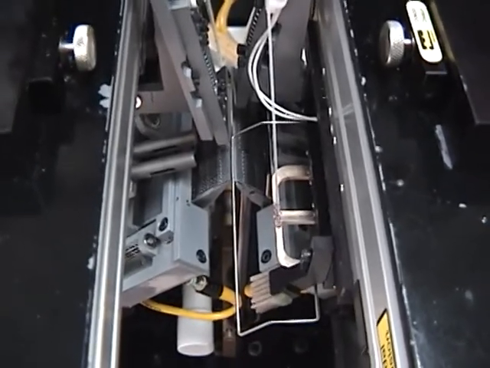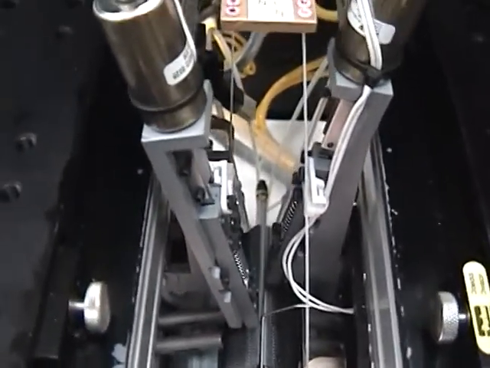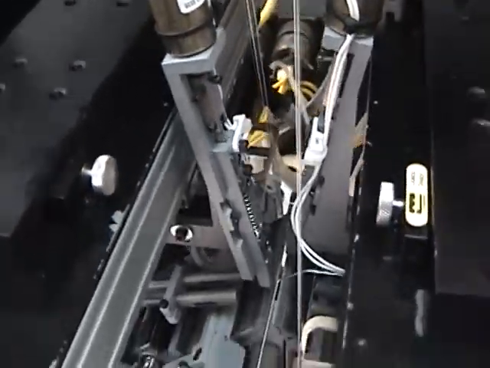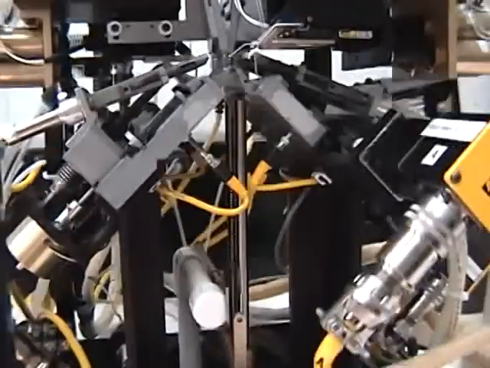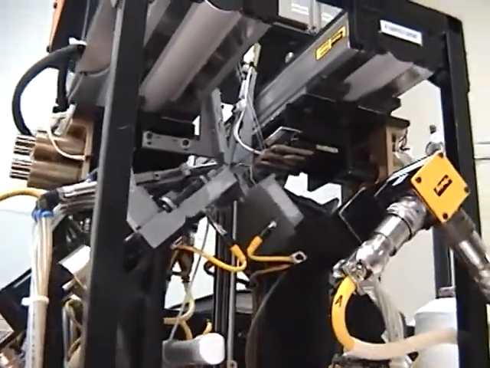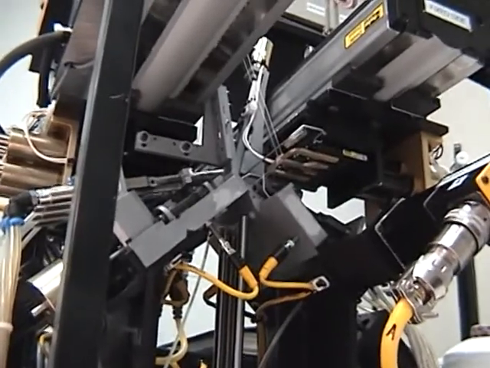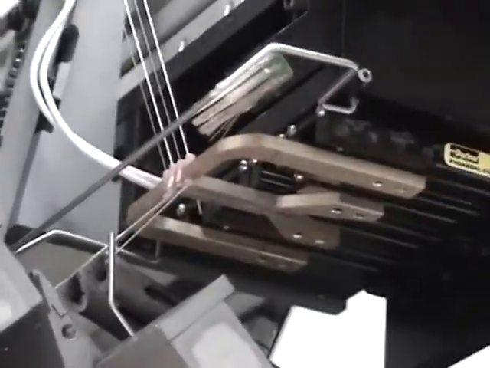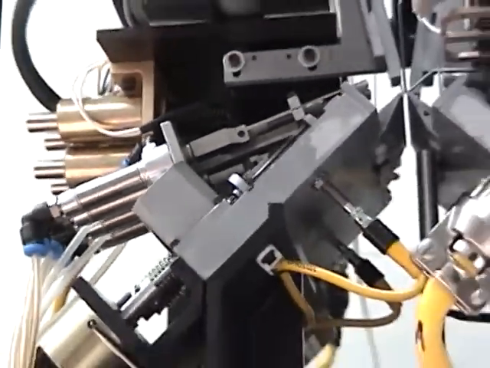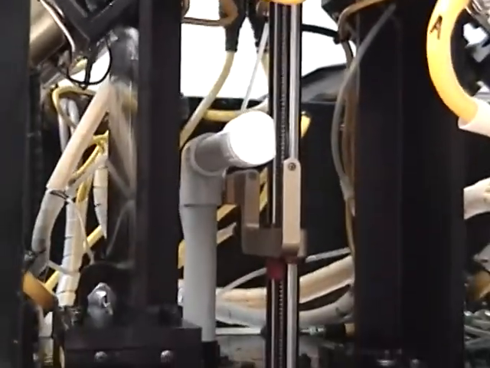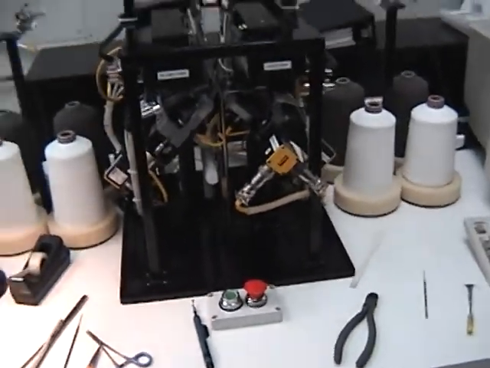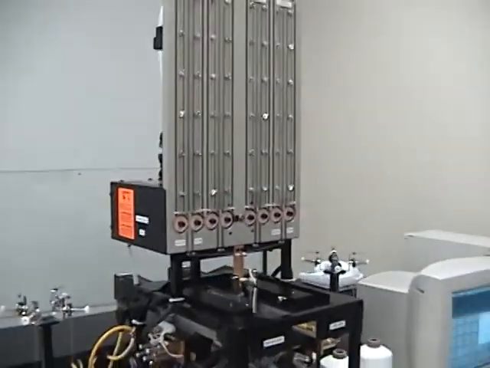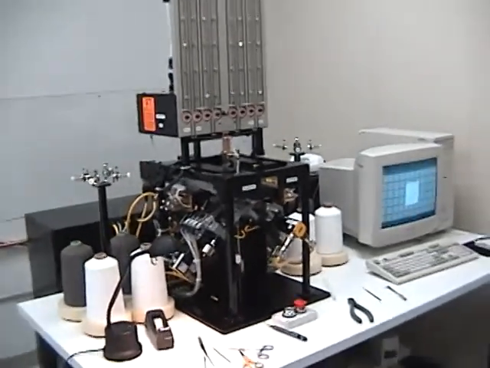The wire going around is the latch bulb. And that is the Peak 2 machine.